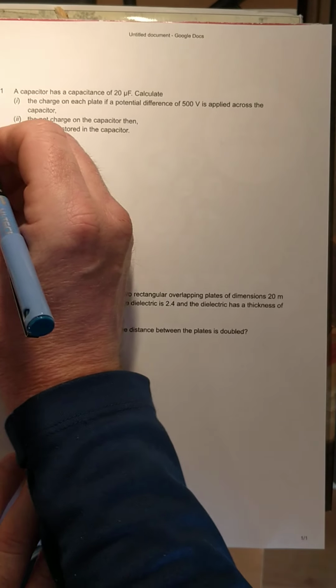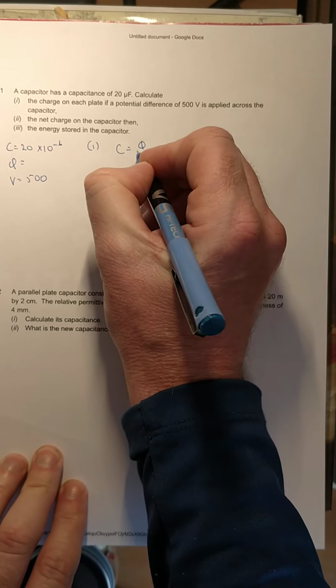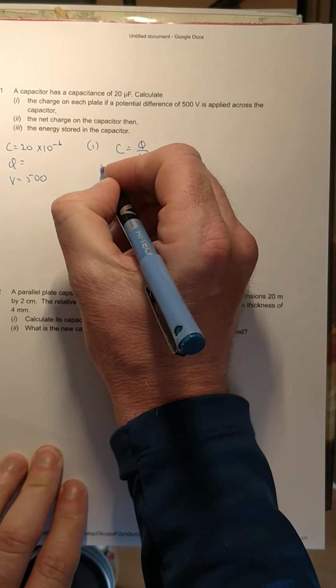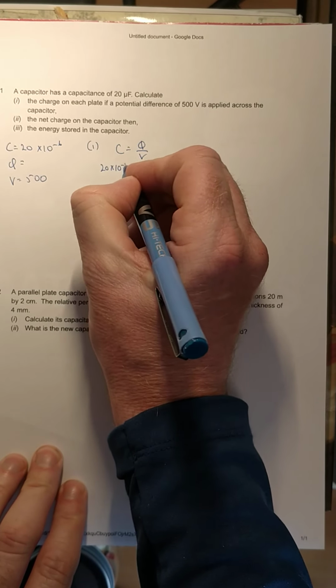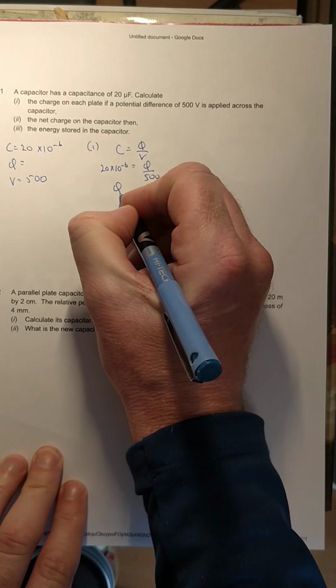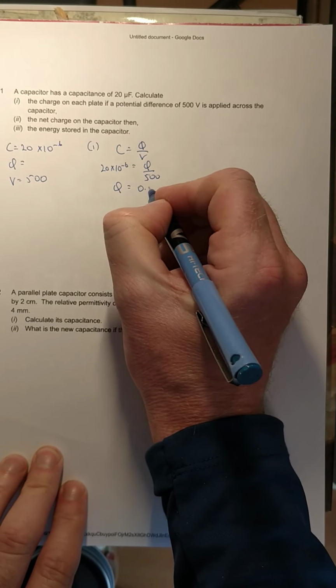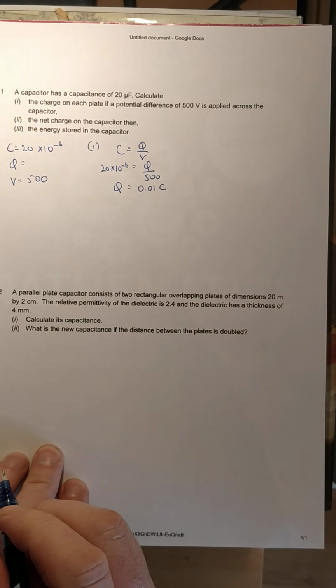Okay, so for part 1, we see C is Q over V. Capacitance 20 by 10 to the minus 6 equals Q over 500. And rearranging and multiplying, you get a value of 0.01 coulombs.